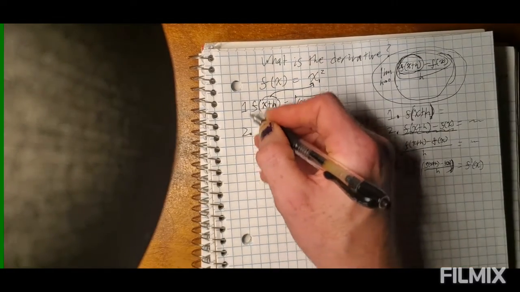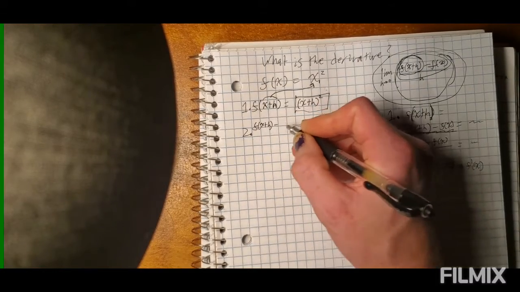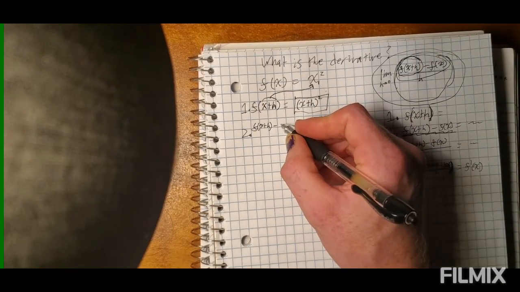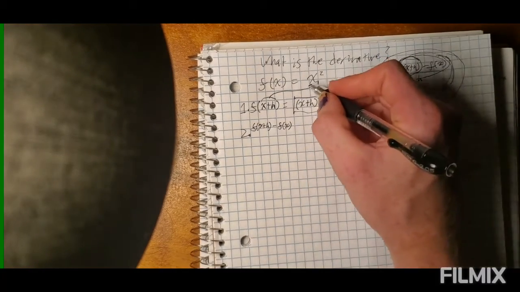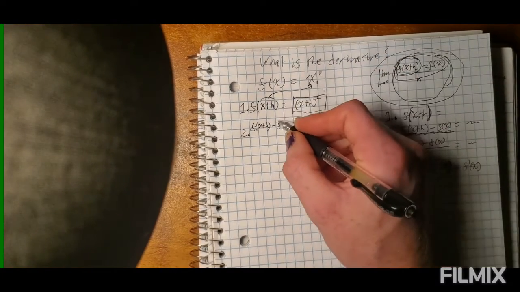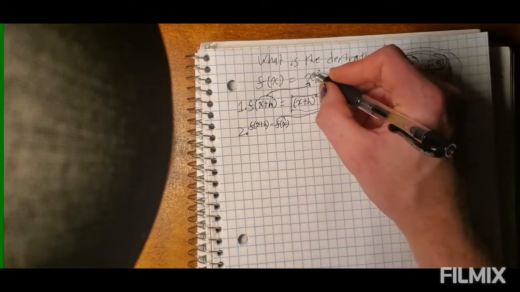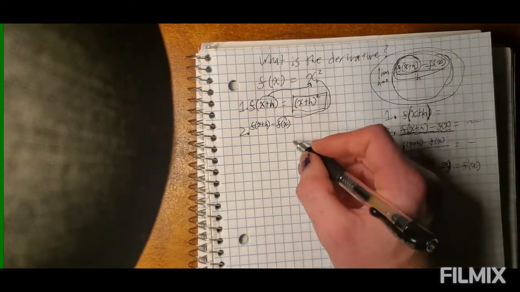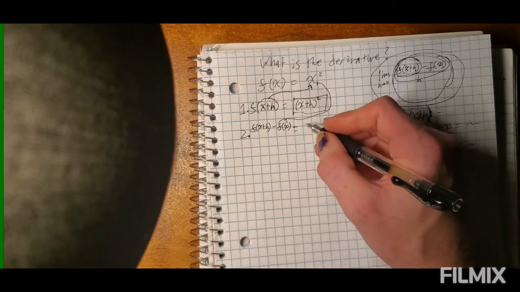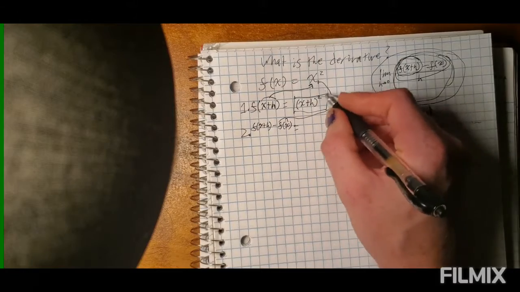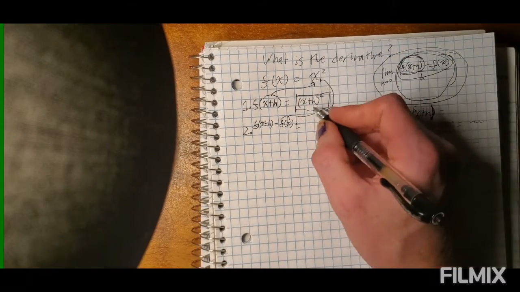Step 2 is you're taking f of x plus h and you're subtracting the first y value, or f of x. And this is just simply this function right here. So you're just going to take this whole expression and move it here. So that becomes this value up here, x plus h quantity squared.